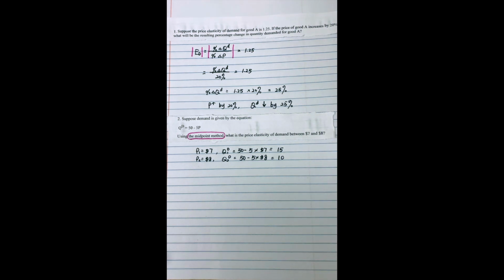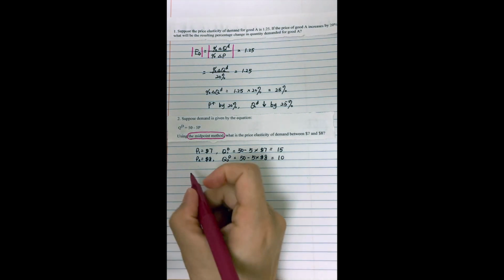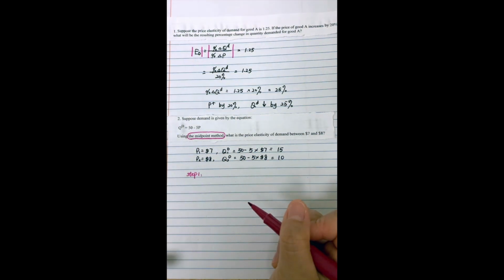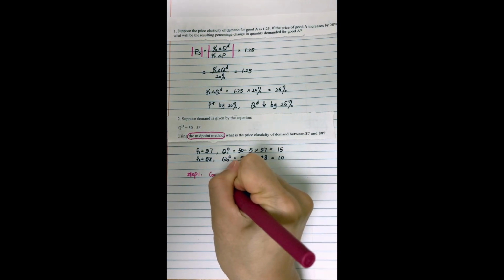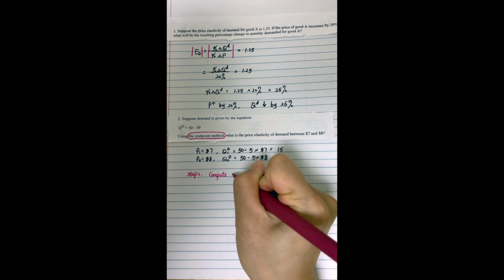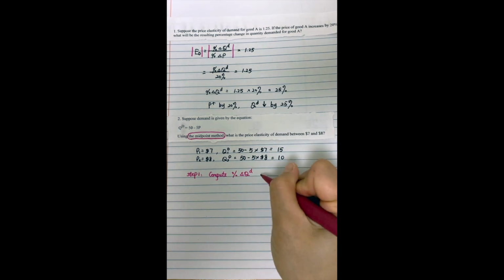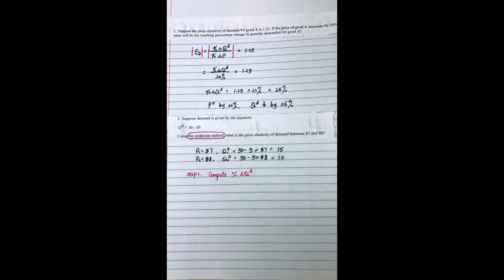So the first step here, okay, step 1, compute the percentage change in quantity demand, okay? Percentage change in quantity demand, which will equal, this part will equal what?